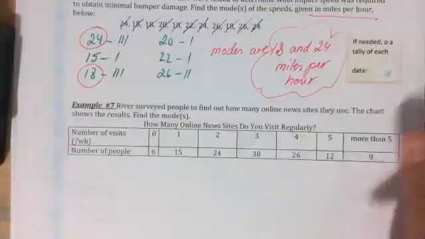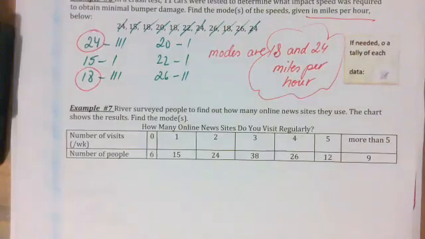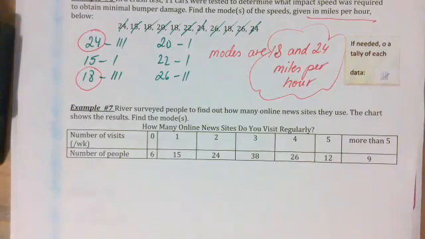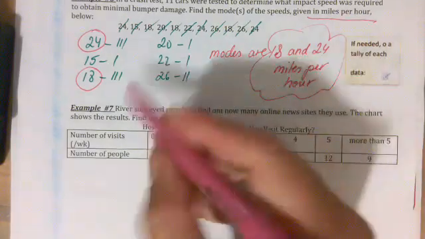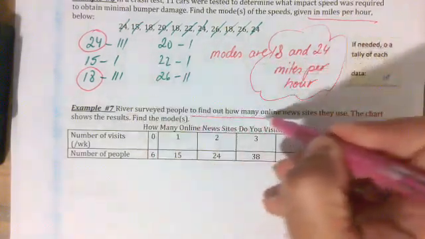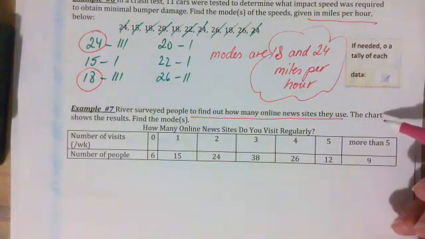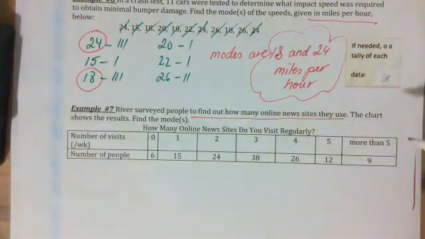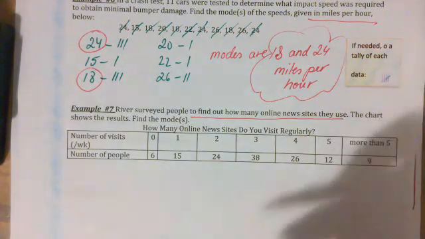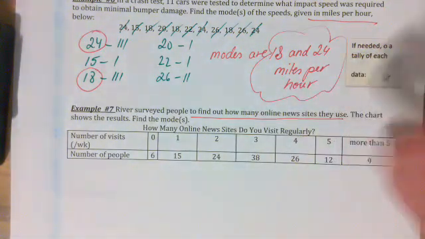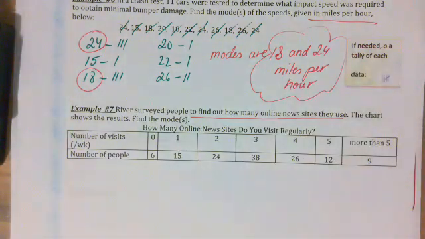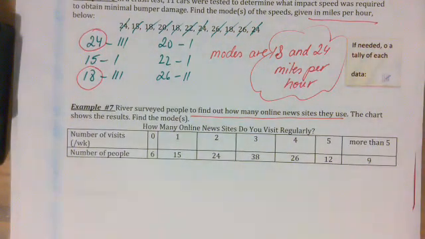Okay, so example 7. River surveyed people to find out how many online news sites they use. So basically, River is trying to find out if you are looking for news, do you want to make sure that you're reading the correct news? Are you double checking other sites, right? Are you just always going to the same source, or are you actually spending some time and using multiple sources for your news, right?